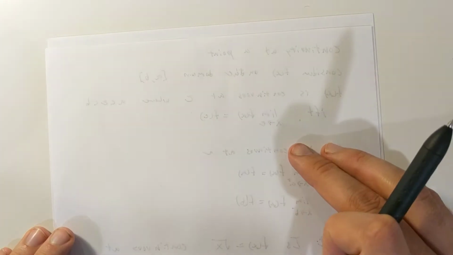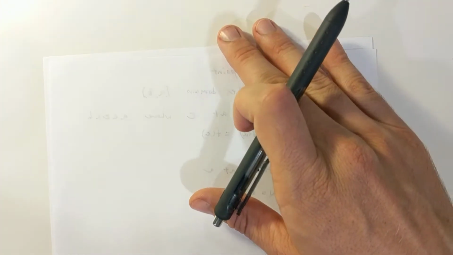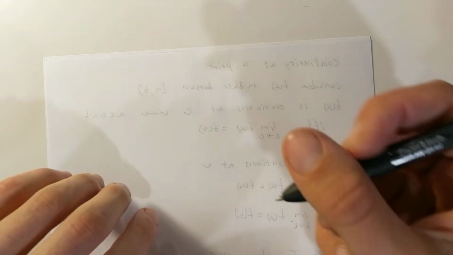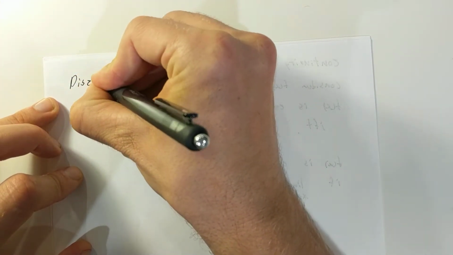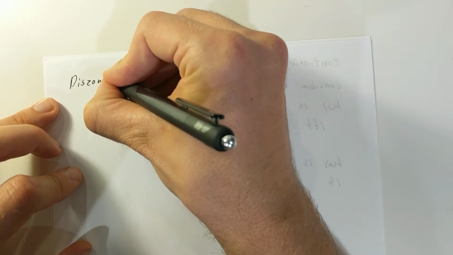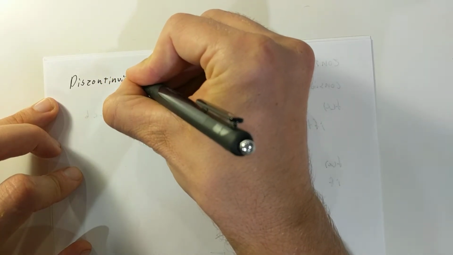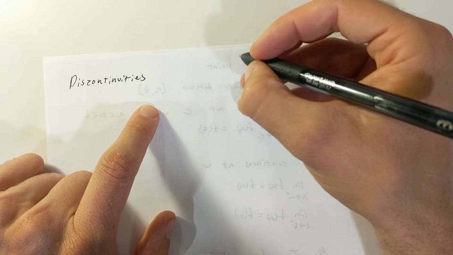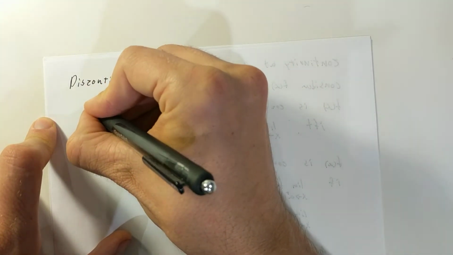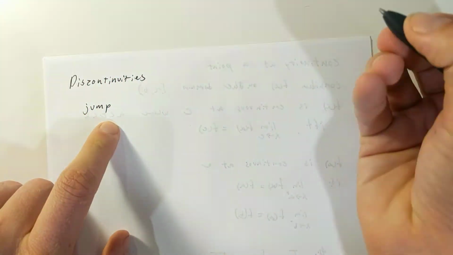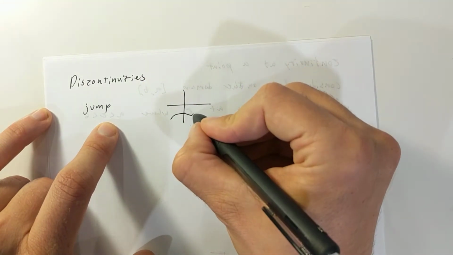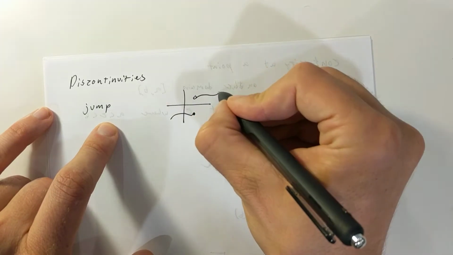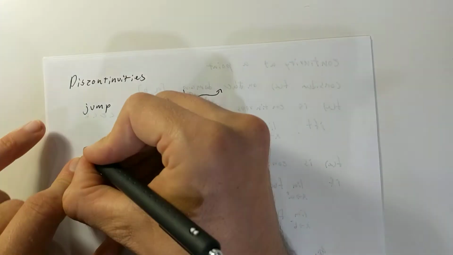We have a number of different discontinuities. Let's go over all the different types of discontinuities. We've actually already talked about them. So we have jump. Jump discontinuity is when we come in from one side and then we leave from another, like that.